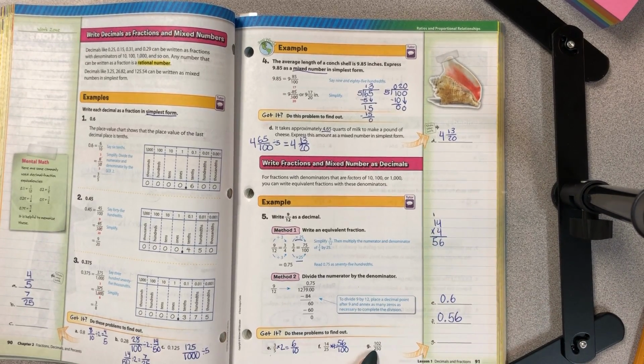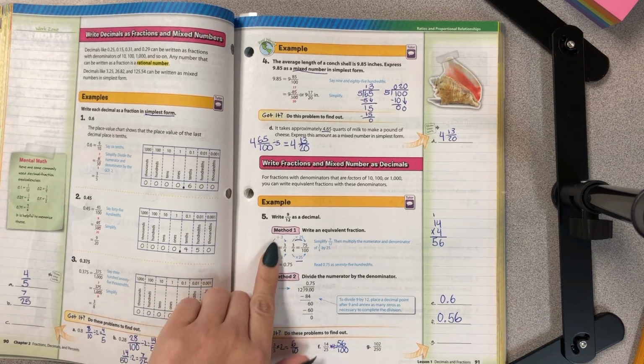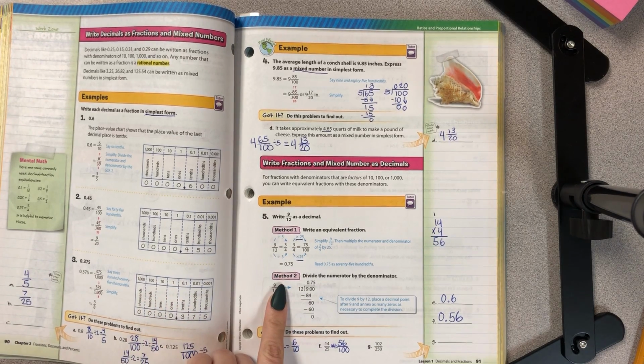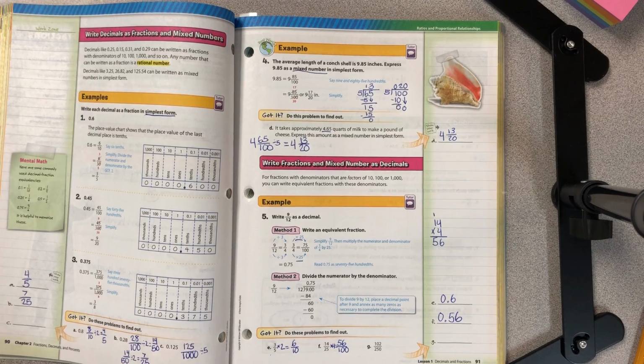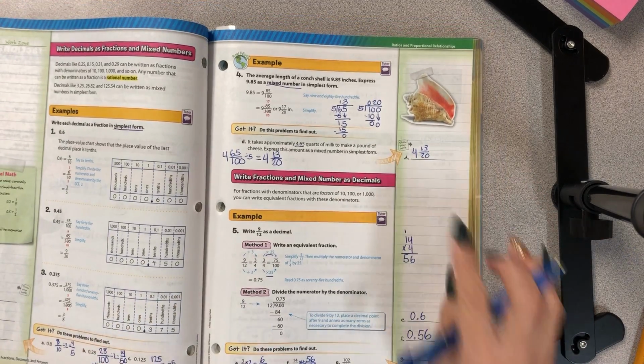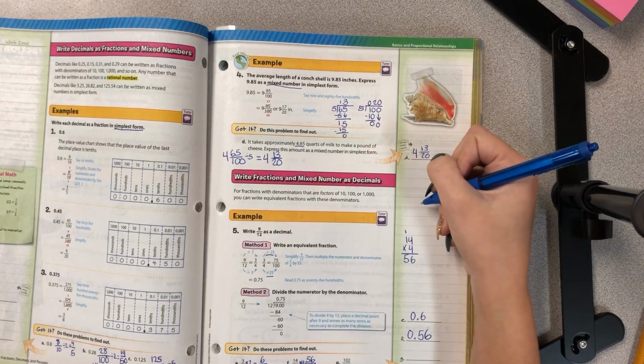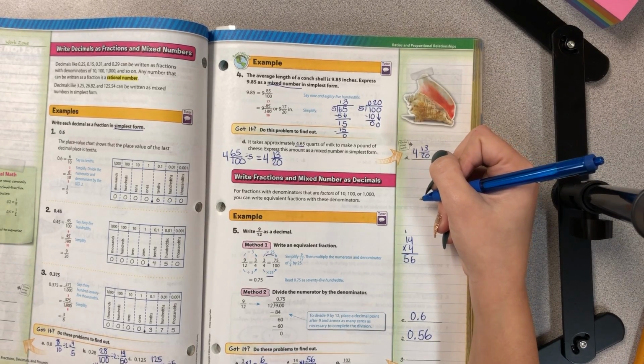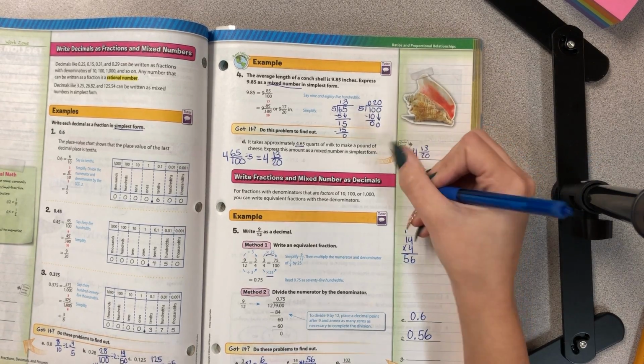And then G, 102/250ths. Ugh, right? That one's a little bit tricky. So that one you can decide. You can use equivalent fractions or you can divide. I'm going to try dividing just for fun. So I'm going to work that one out over here on the side. So I'm going to divide the top number by the bottom number.